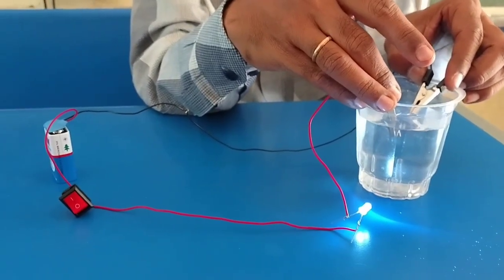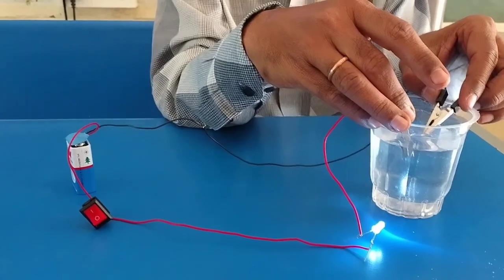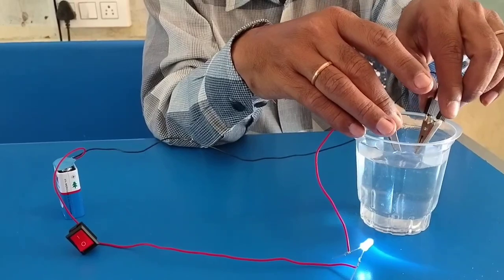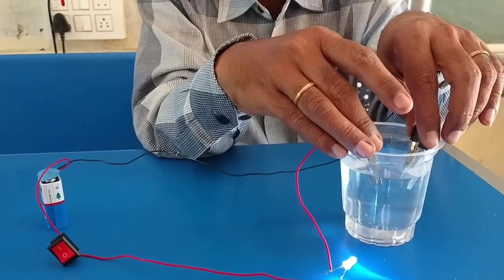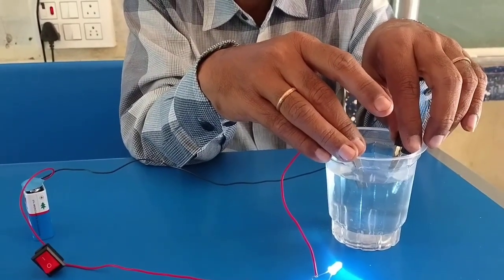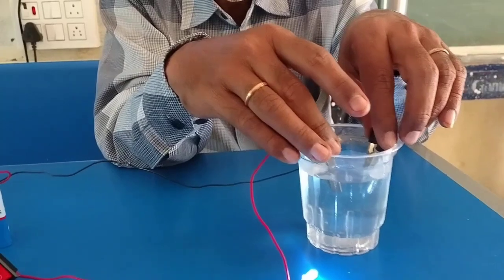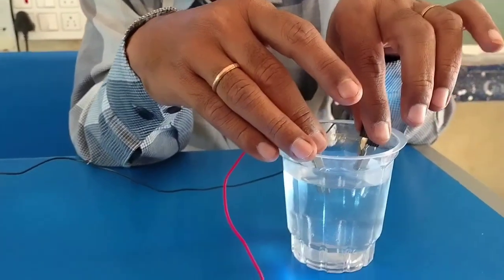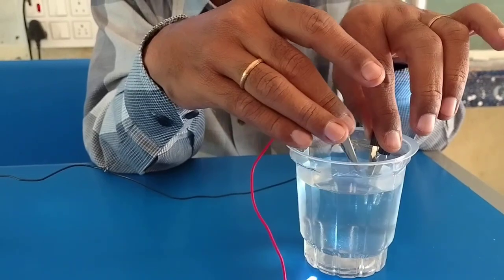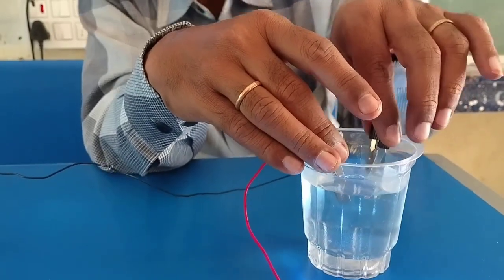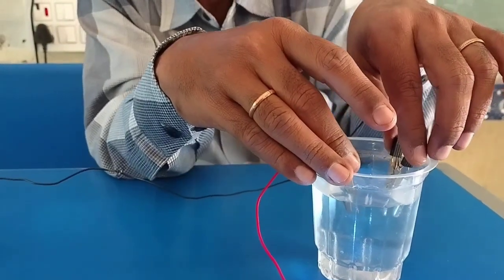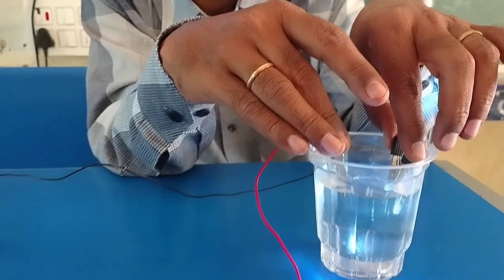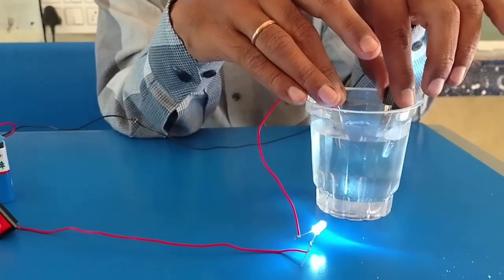Inside the glass containing salt solution, this is a wonderful experiment showing that liquids conduct electricity. This glass of water having salt, that is salt solution, conducts electricity. It contains ions, therefore it conducts electricity.